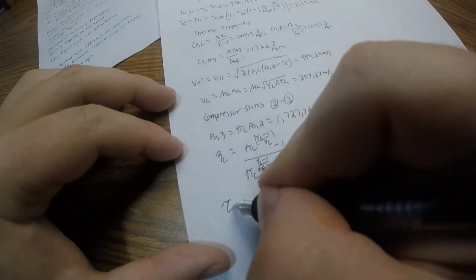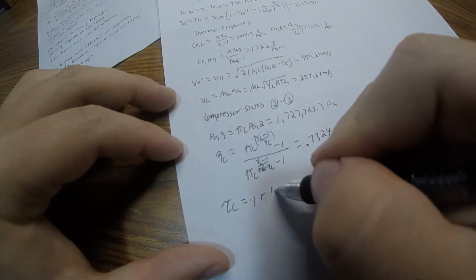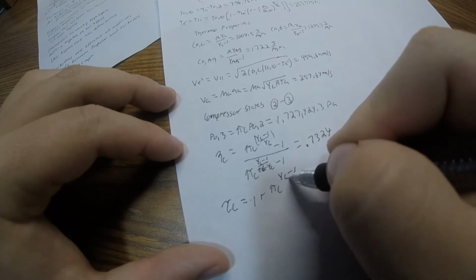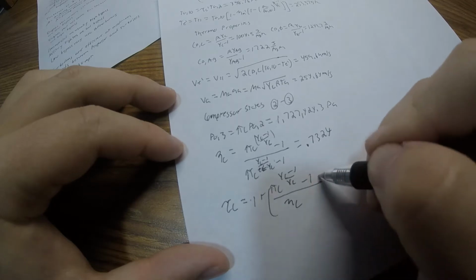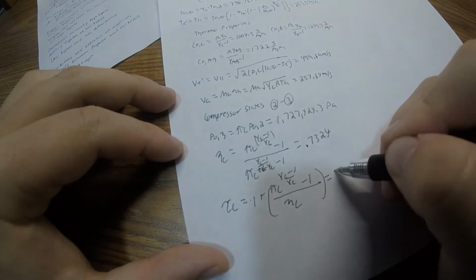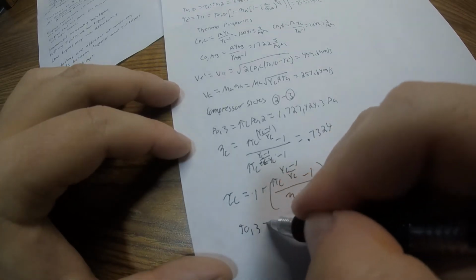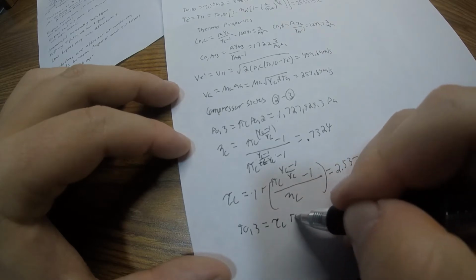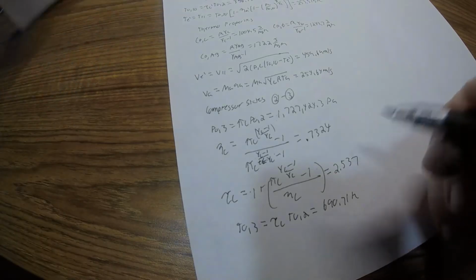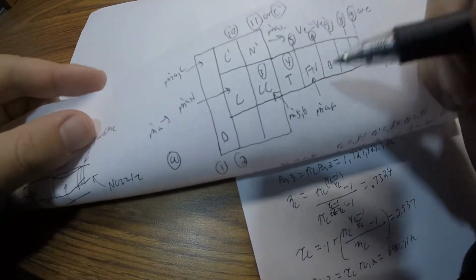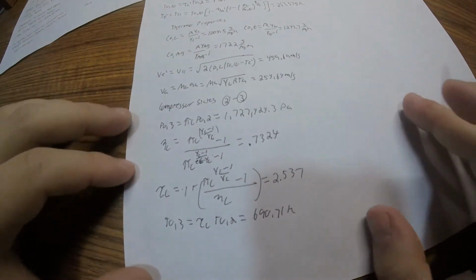Now we can find the temperature ratio of the compressor. This is all plus that. And you get 2.537. So we calculate our TO3 equals tau C times TO2, which equals 690.71 Kelvin. Which makes sense, okay? So the air goes through the compressor, heats up, and the pressure increases. Ideal gas law, that makes a lot of sense.